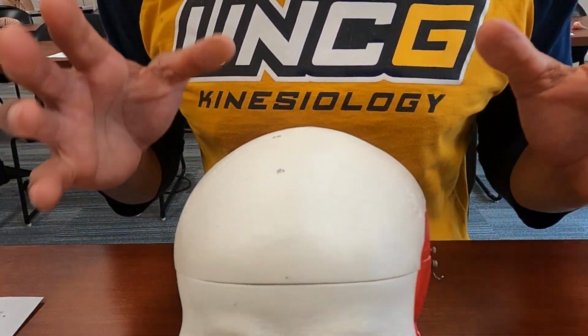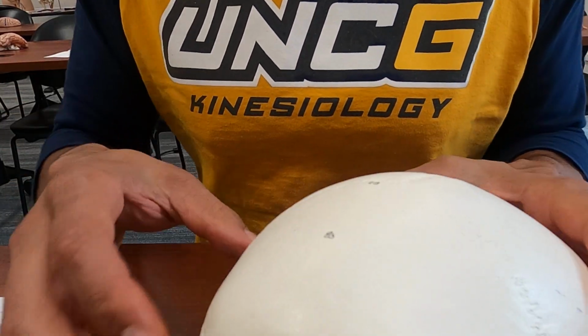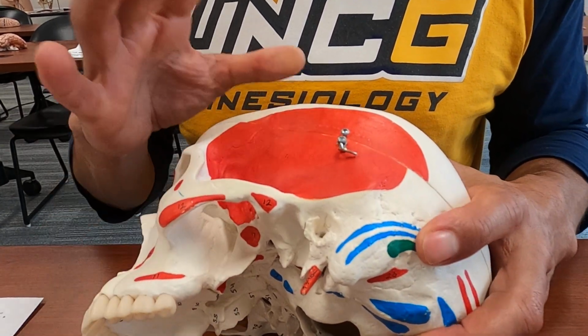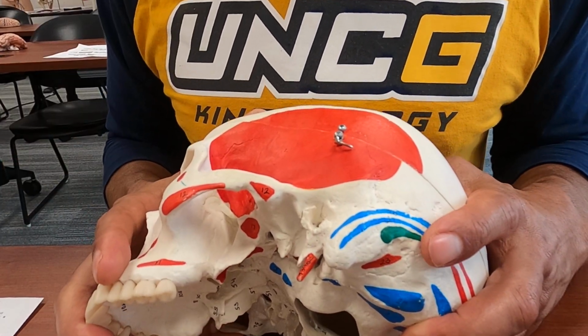So those are just some of the basic bones of the skull. They each have individual landmarks, but that was just a brief one, and I'll go into a little bit more in depth later.